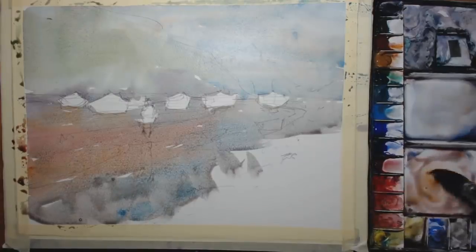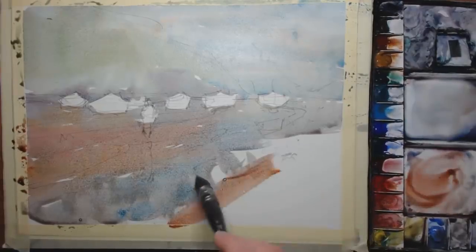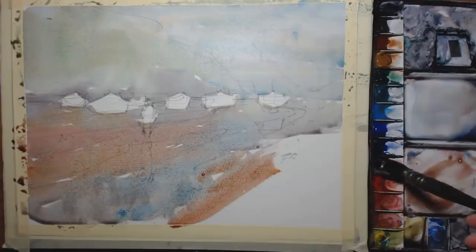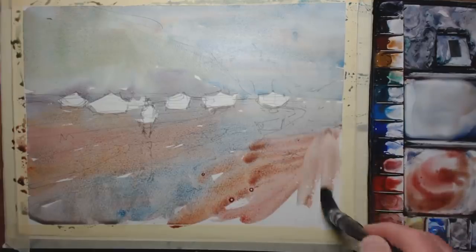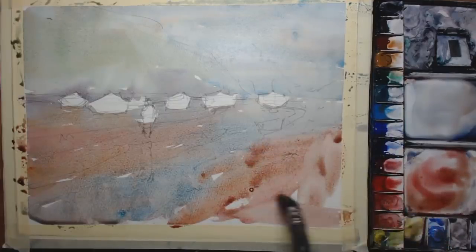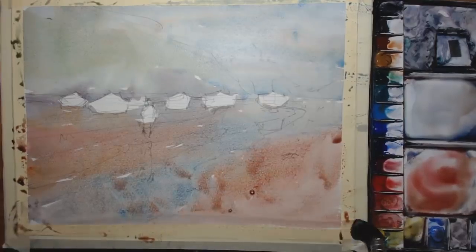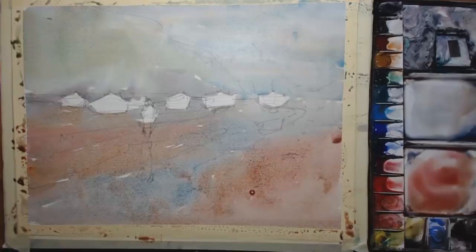Now the sky, pretty much the same value. The stream there is the same value as the sky, and then over to the right hand side, the nearby shore there.